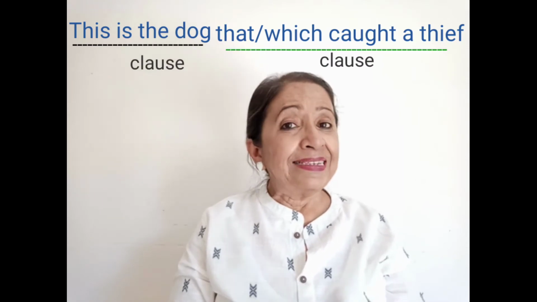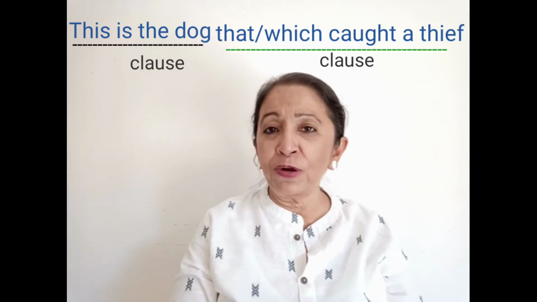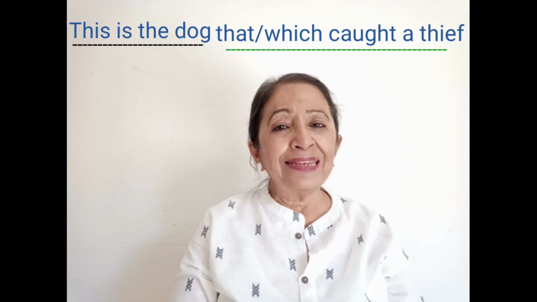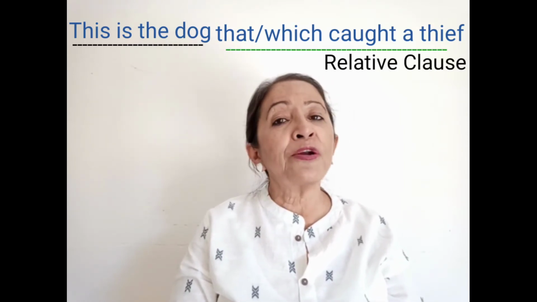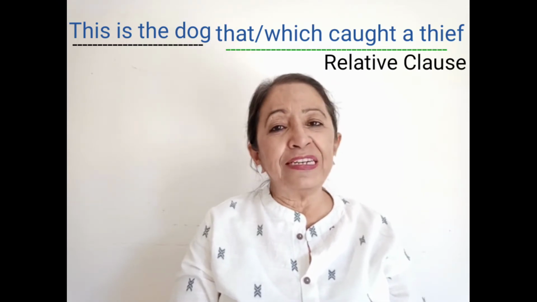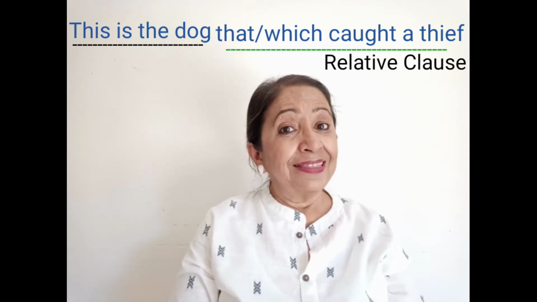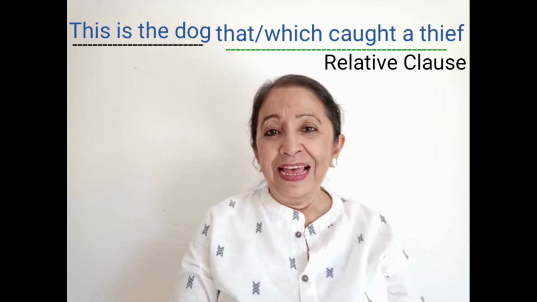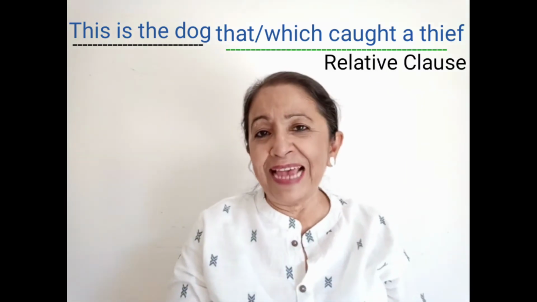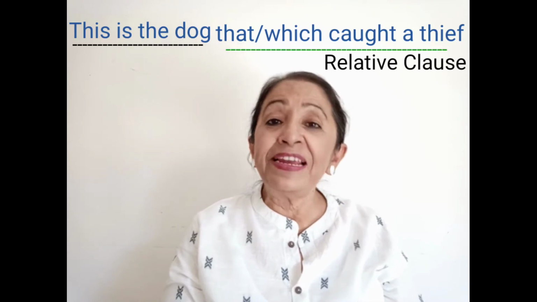The second part, that caught a thief or which caught a thief, is known as a relative clause or adjective clause because it describes the noun dog. The relative clause is very essential.